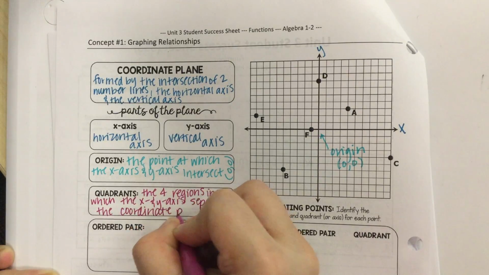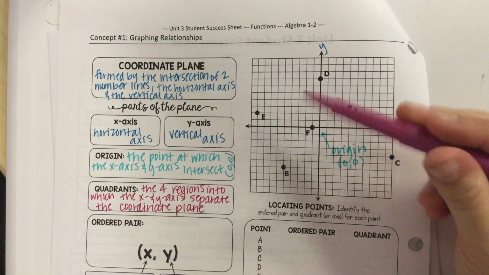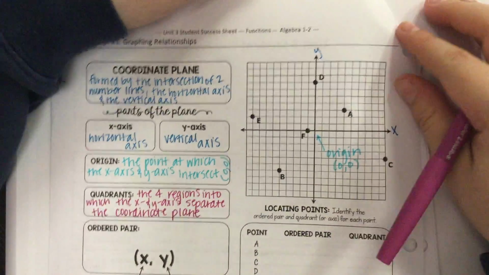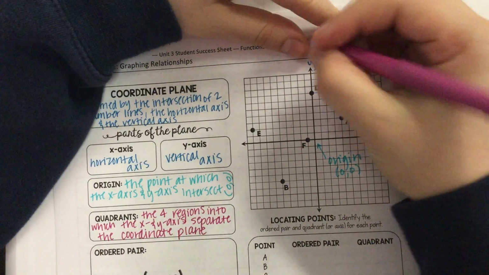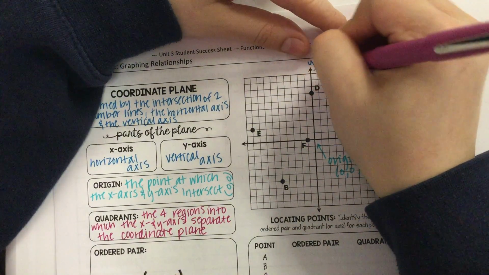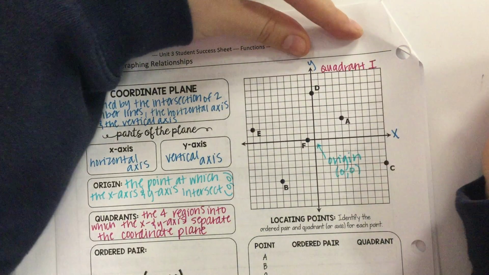So you may have noticed that the coordinate plane has four little sections. These are quadrants, and they are labeled like this. So this one here is quadrant 1. So we're going to call that quadrant 1, and we use Roman numerals to describe the quadrants.